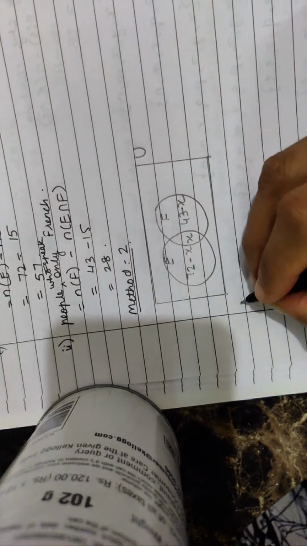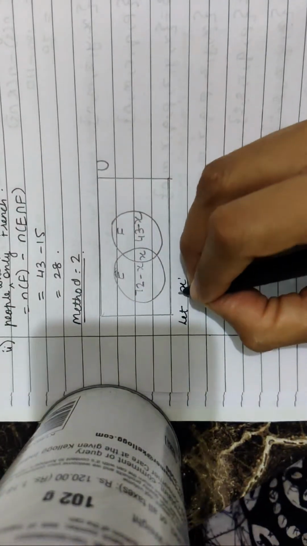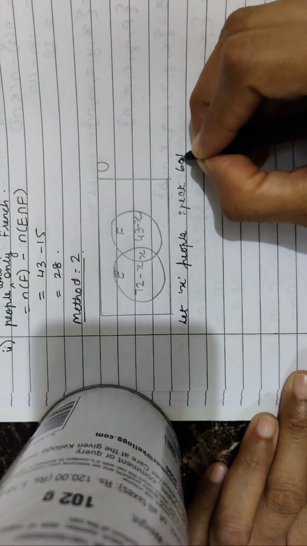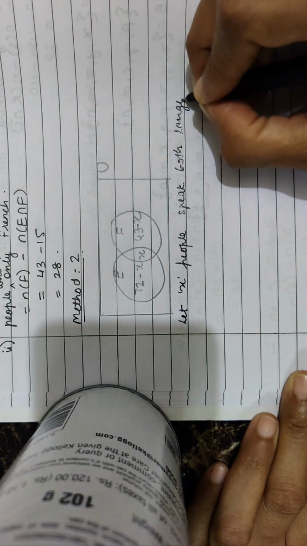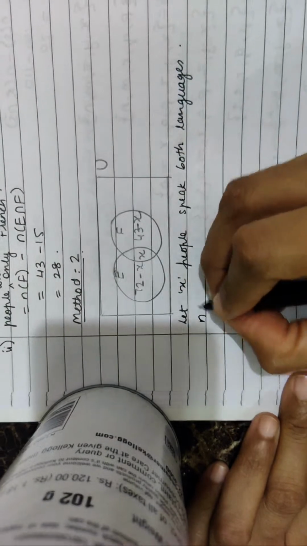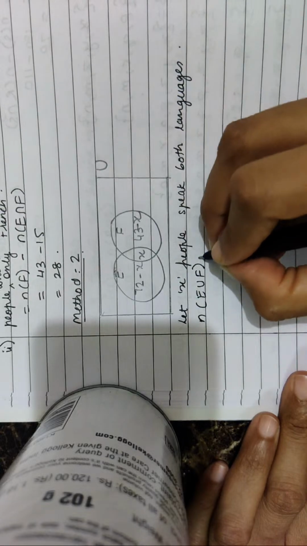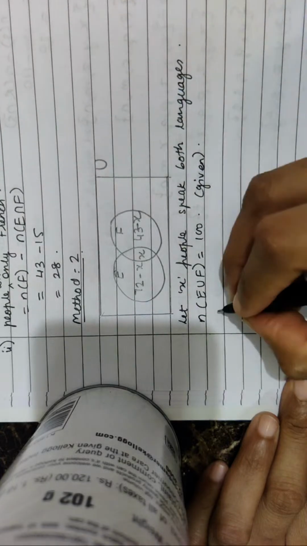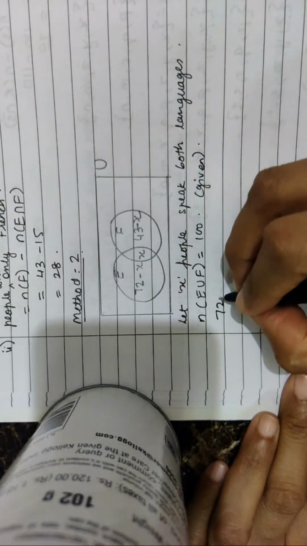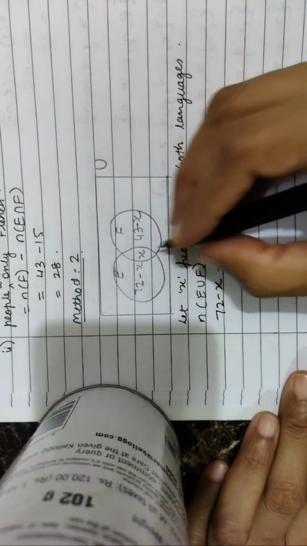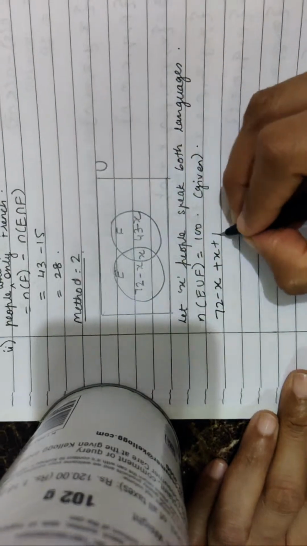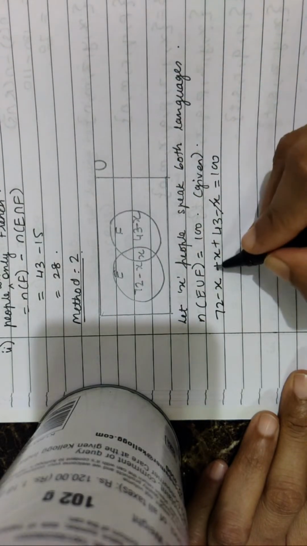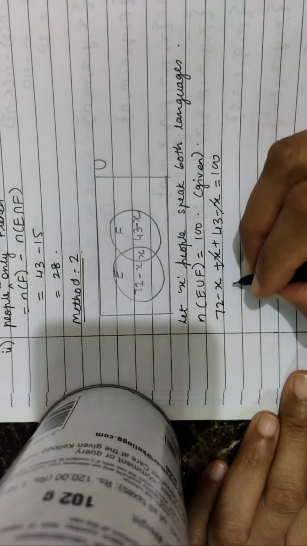So let x people speak both languages. So number of elements in E union F is 100. This is given to us. Yes. So first, we have taken 72 minus x plus, second has 43 minus x, is equal to 100. Plus x minus x gets cancelled.